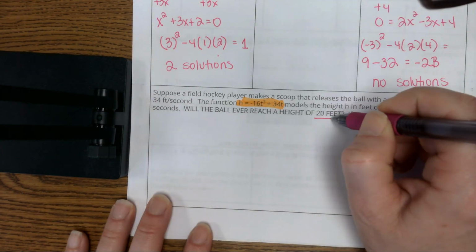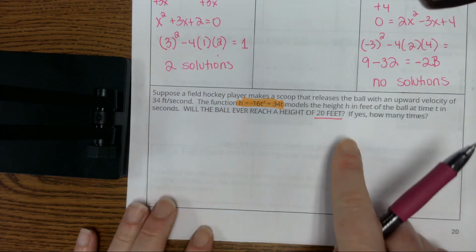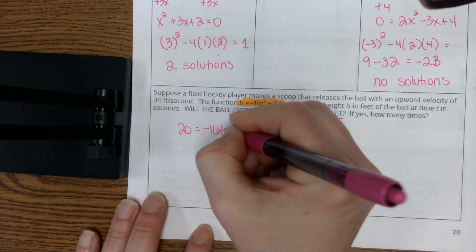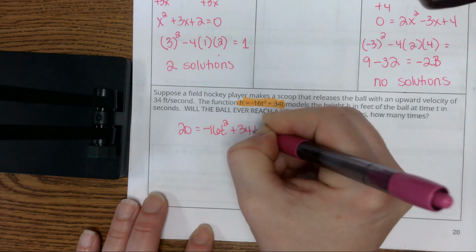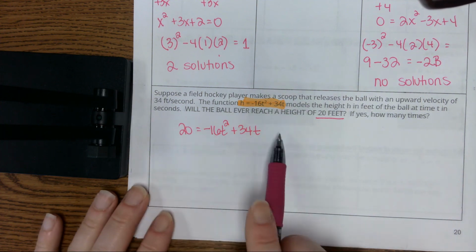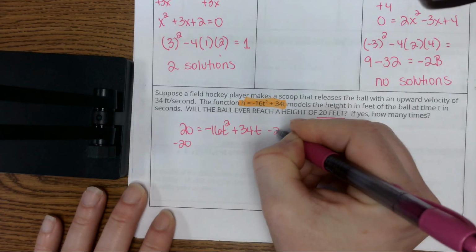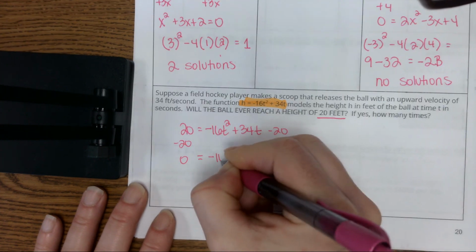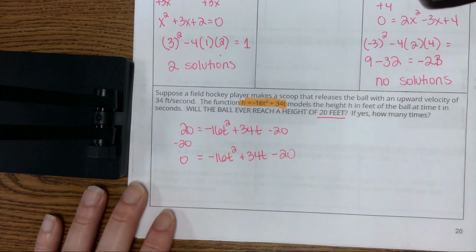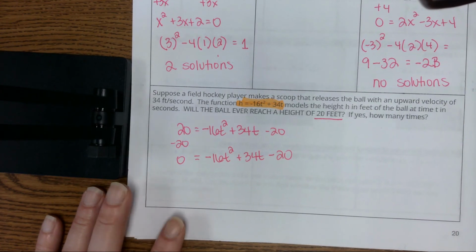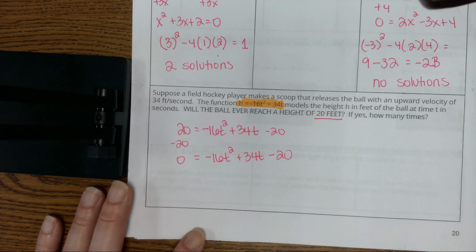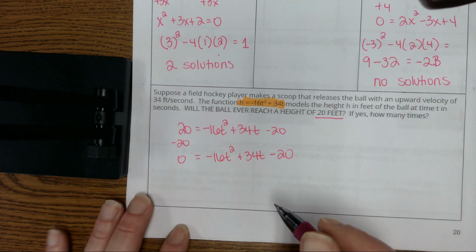Plug in where? For h. So we're going to plug that in for h, and you have to subtract it from both sides. So 0 equals negative 16t squared plus 34t minus 20. So we're going to check how many times it reaches that height, either twice, once, or never. So this discriminant can be used for this as well.